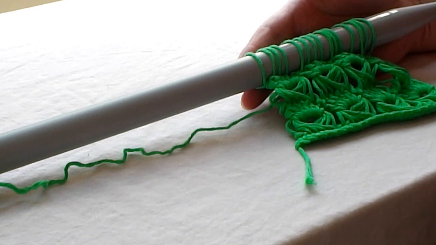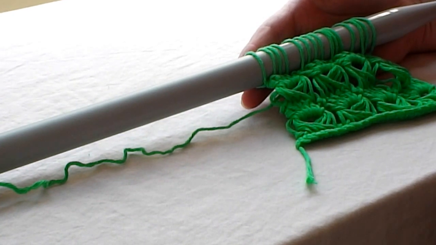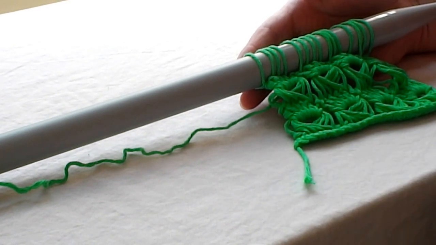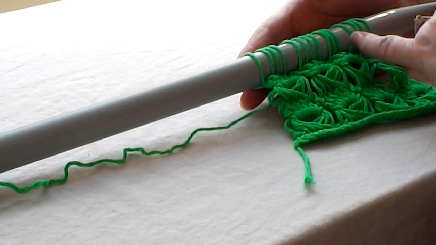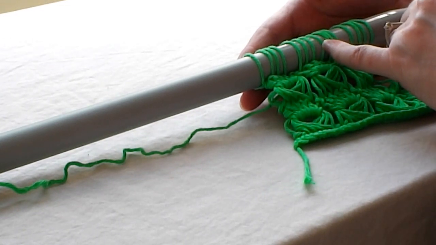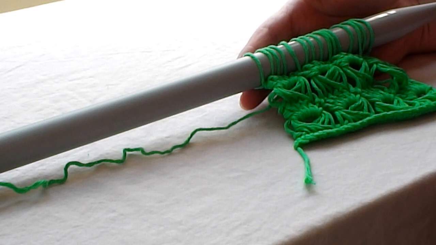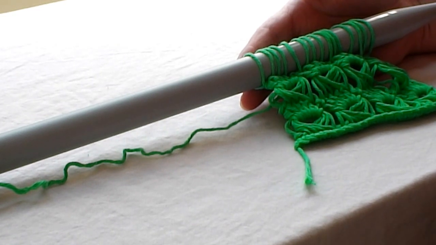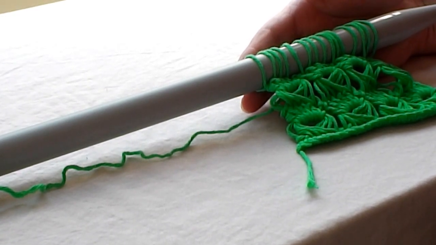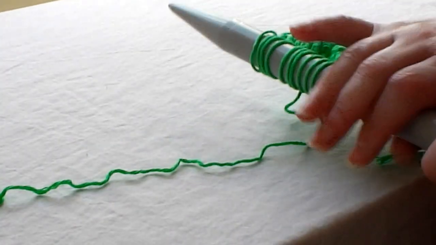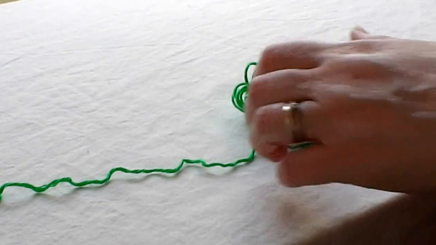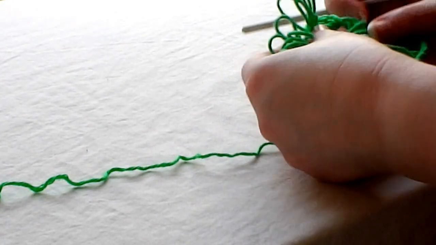Okay, so now we have 16 loops on our needle rather than the 20 because we've decreased. And to decrease again, I guess it's not rocket science. When we take our loops off, we're going to pick up 4 groups of loops, so 4 lots of 4 clusters, and we're only going to work in 3 double crochets in each, and that will decrease again. So just taking our loops off again.